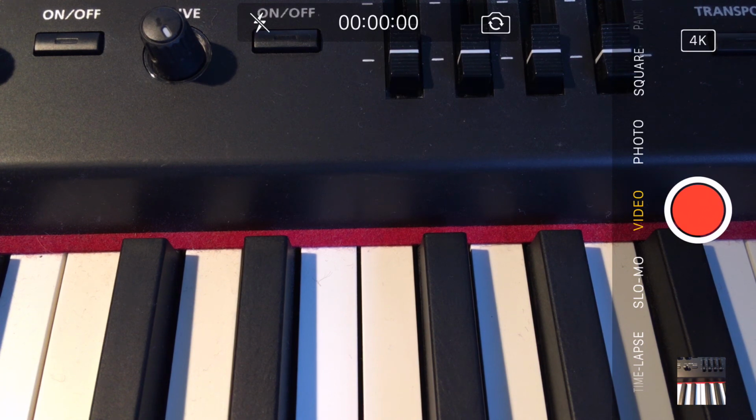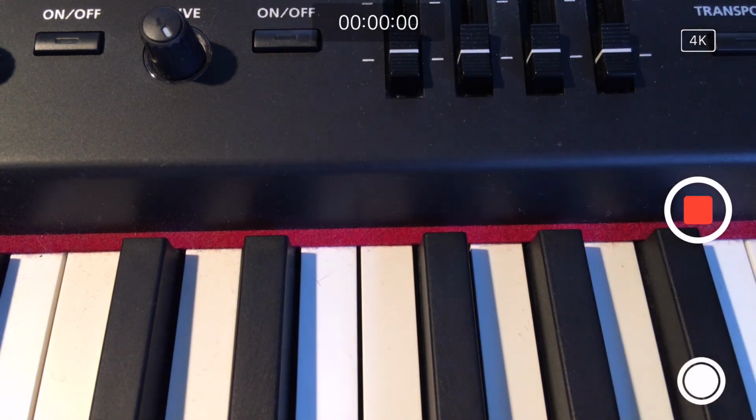Now there are a few options here. At the top is a flash icon like in photo mode, a timer for the video, and an icon allowing you to change which camera you're using. The capture button is now red. Tap that to start recording.